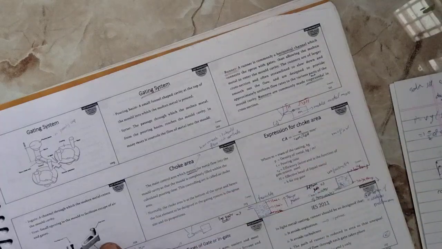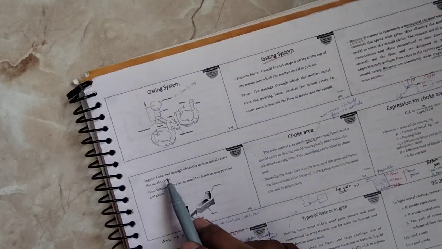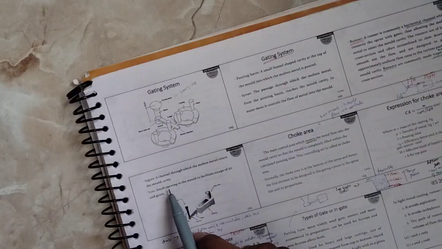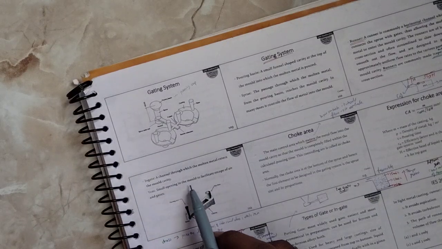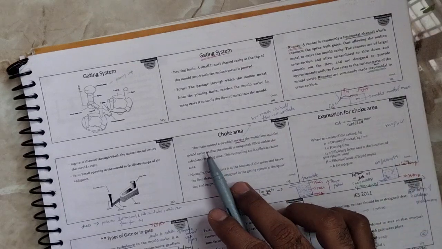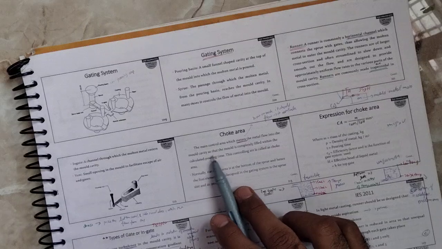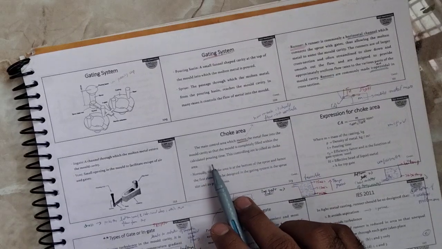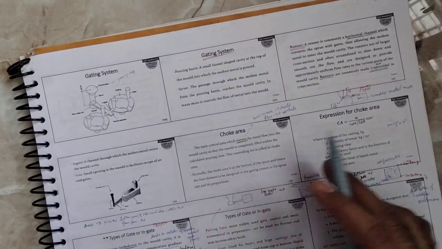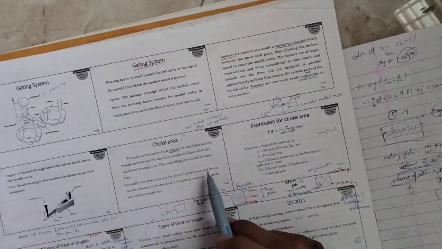Next is the ingate. This is just the entry, a channel through which the molten metal enters the mold cavity. A vent is a small opening in the mold to facilitate escape of air gases. The main thing is the choke area, the main control area which meters the metal flow into the mold cavity so that the mold is completely filled within the calculated pouring time. So the controlling area is called the choke area. Normally the choke area is at the bottom of the sprue.